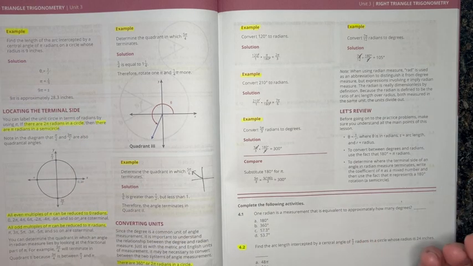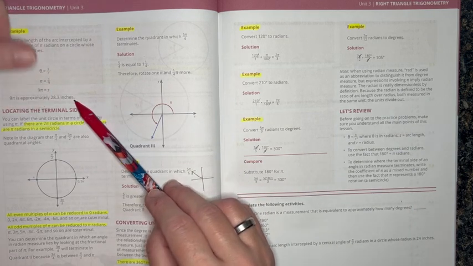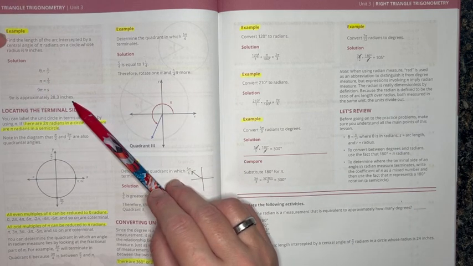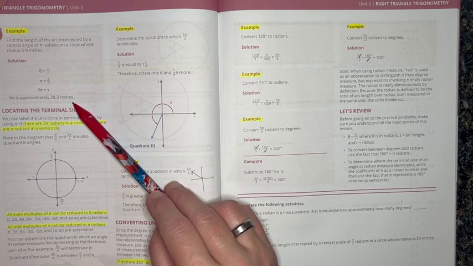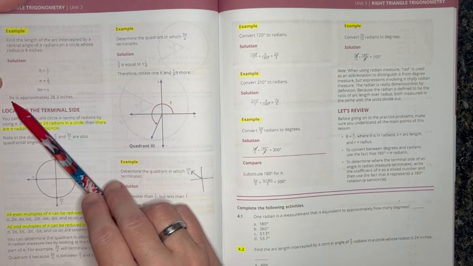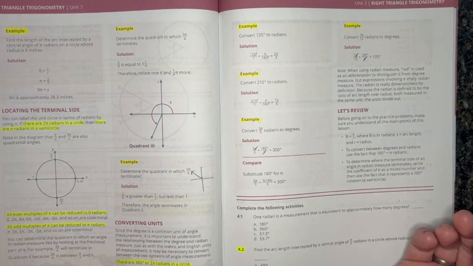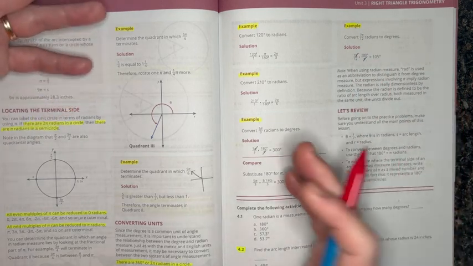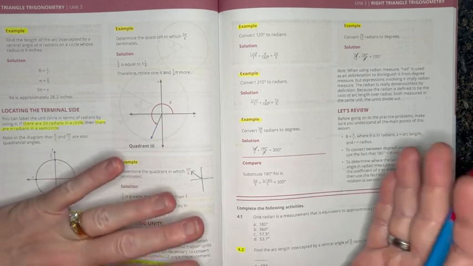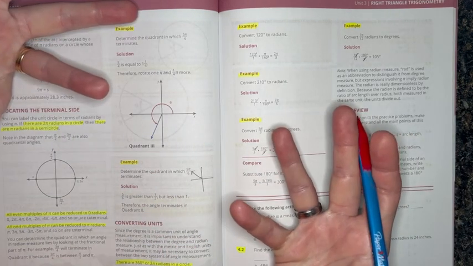Okay, so that's what they're saying here. Radians don't really have a unit of measure. Here we've changed it over to a unit of measure because we're solving. They wanted to know, find the length of the arc. You could have just left it as 9 pi instead of inches, but either way, we shouldn't have to mark it as a radian. It's implied by the pi symbol.